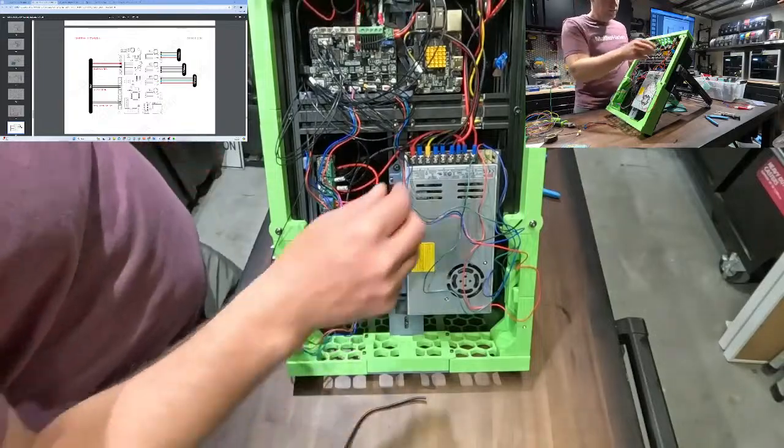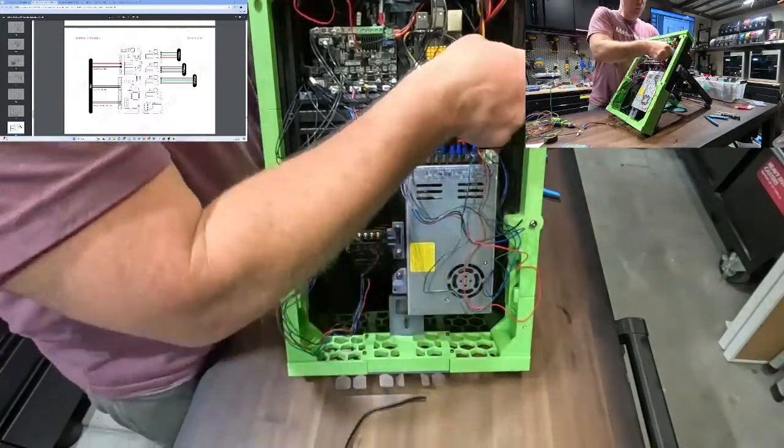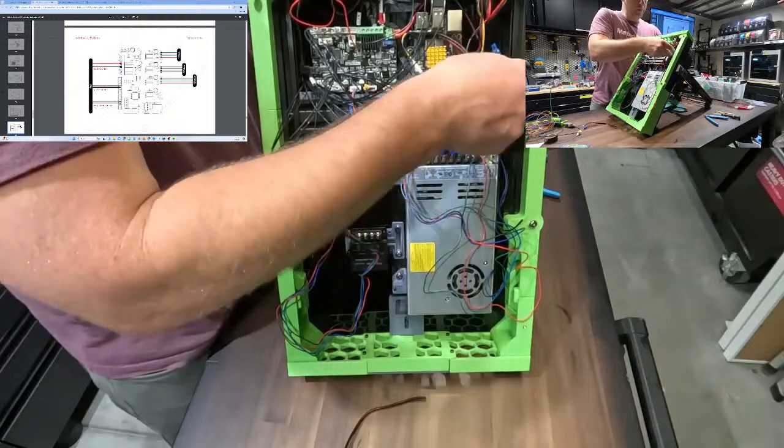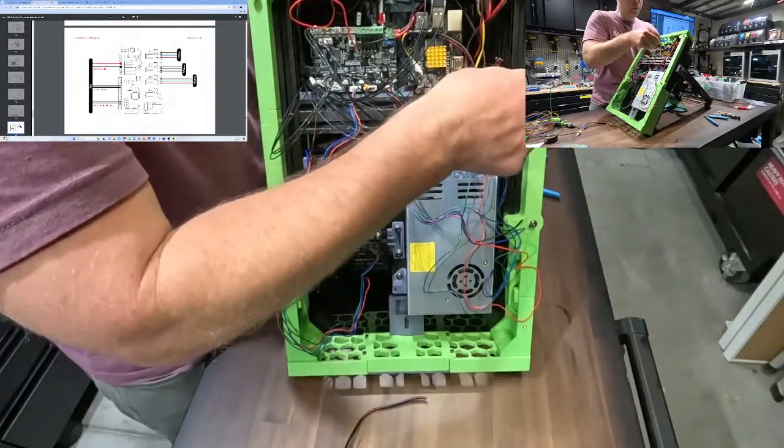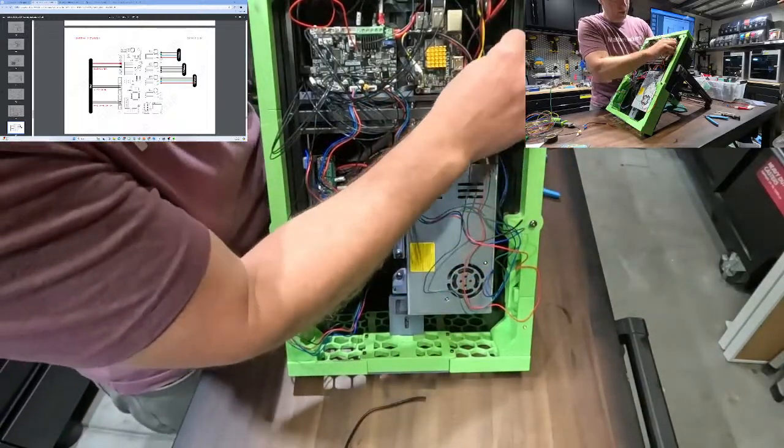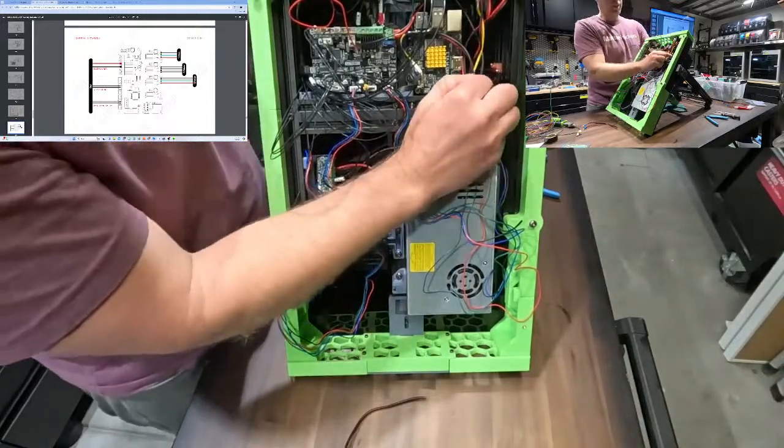Okay, so undo these, because there's no way that cable will reach.